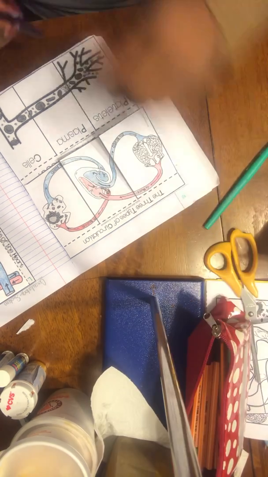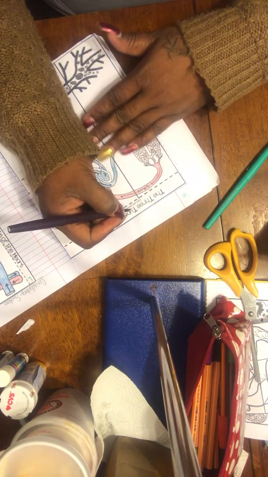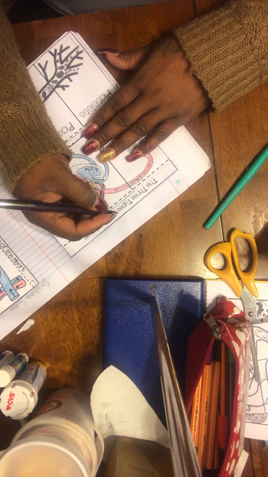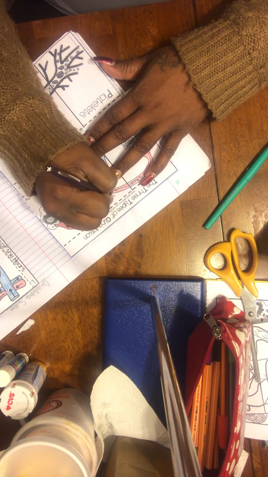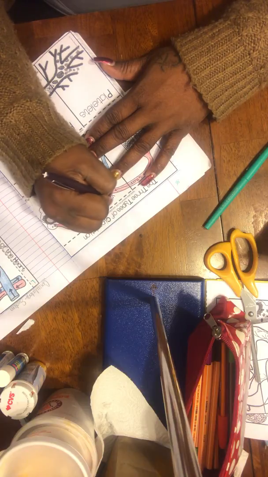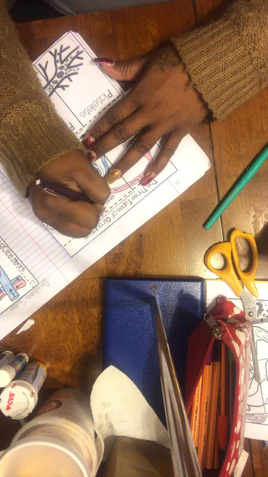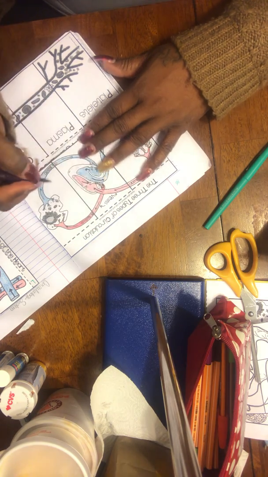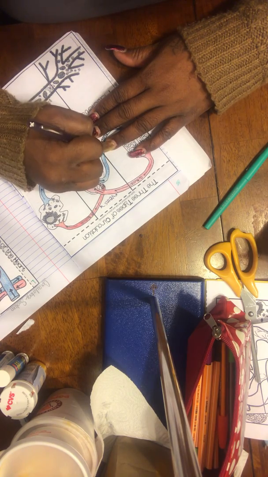So somewhere we are going to, these are our veins. Am I spelling that right? E. Veins. And these are your arteries.